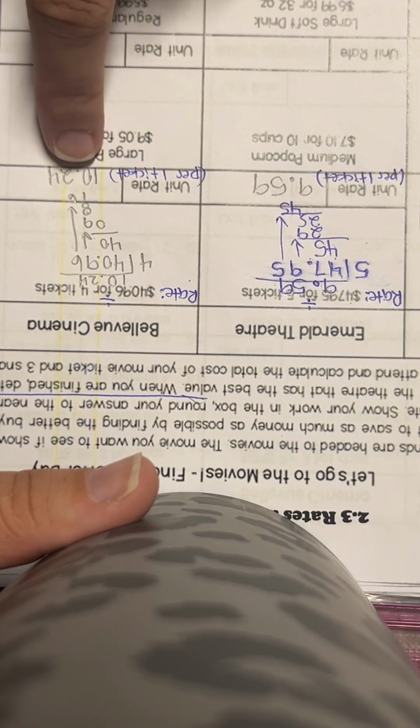Then we do the same thing over here. We're given a rate, $40.96 for 4 tickets. I need to divide those two, so $40.96 divided by 4. And once I work all of that out, I get $10.24 for 1 ticket. Remember, a unit rate is per 1 ticket. I hope that makes sense. Then off to the side, it says which theater is the better buy. Well, in this case, we're only paying $9.59 for a ticket at the Emerald Theater versus $10.24 for a ticket at the Bellevue Cinema. So the Emerald Theater is the better buy.